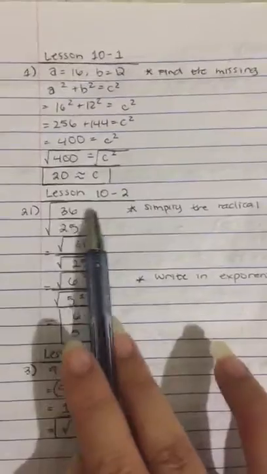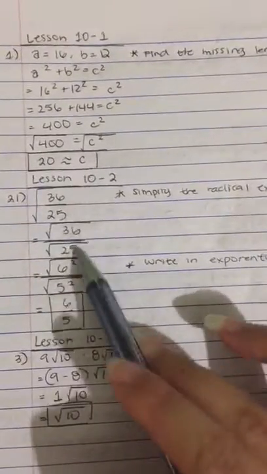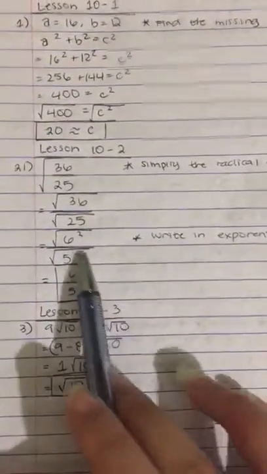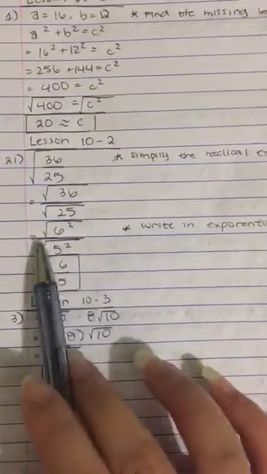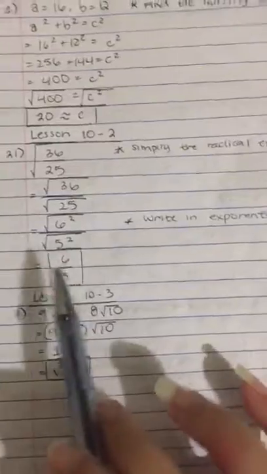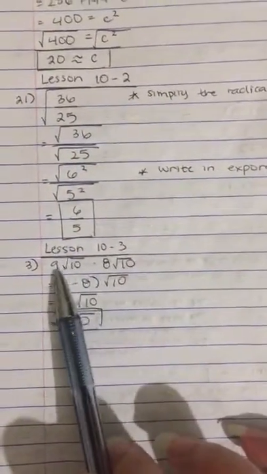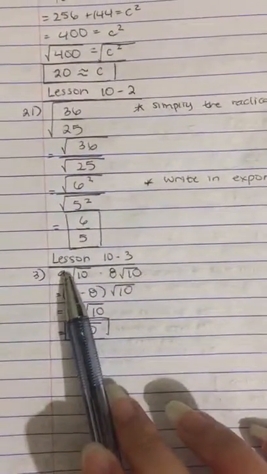For lesson 10-2, I decided to do number 21, and we were told to simplify the radical expression, and it gave us the square root of 36 over 25. So first we're going to separate it into two different square roots. So the square root of 36 over the square root of 25. Writing it in exponential form, you get the square root of 6 squared over the square root of 5 squared, and converting that, you get 6 over 5.